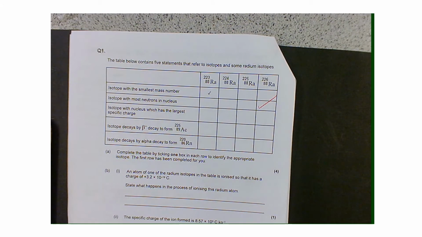Then we have the isotope with the nucleus which has the largest specific charge. So how will we work that out? What can we say about the charge of the nuclei of these isotopes, Adam? The overall charge for the atom or for the nucleus? In fact it's both, because the overall charge of the atom is what? What's the overall charge for an atom? 0, because we have the same number of electrons as protons.